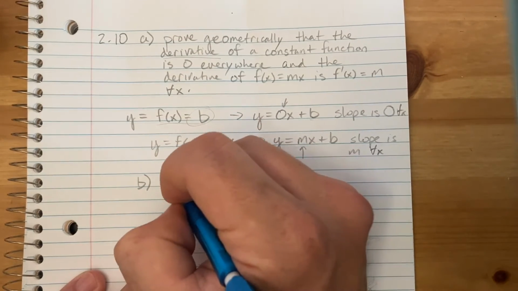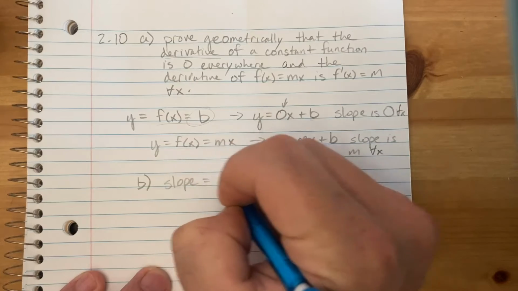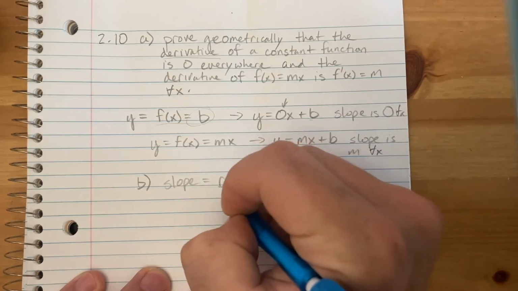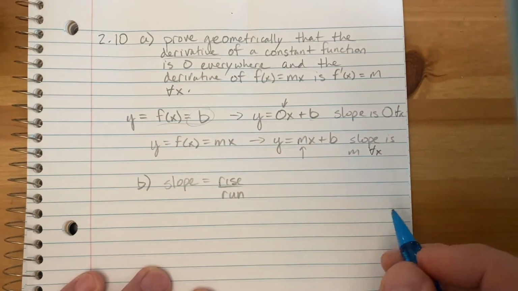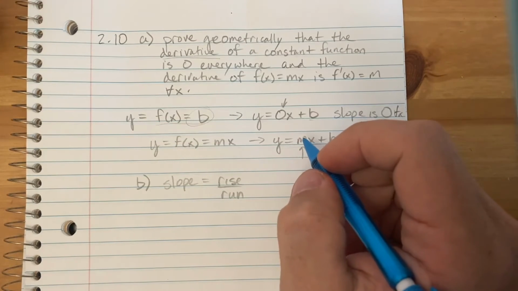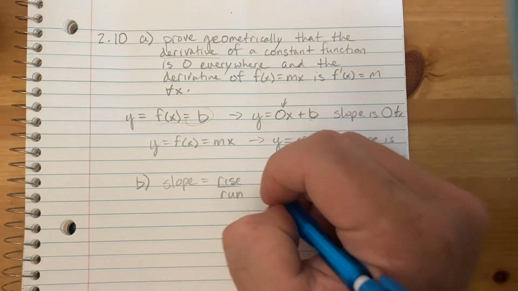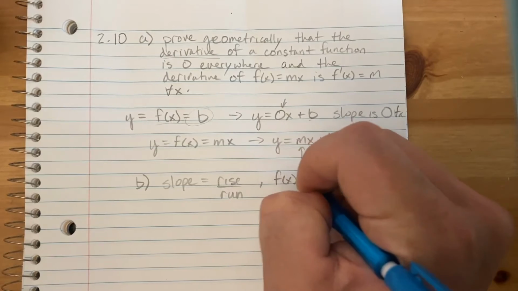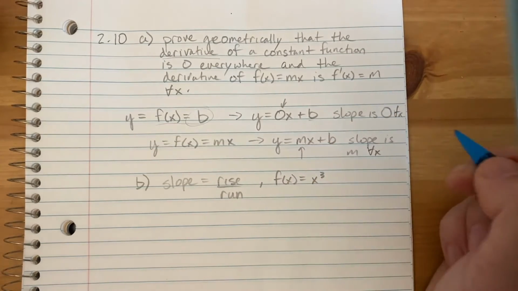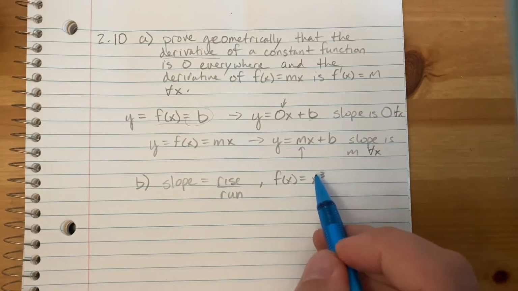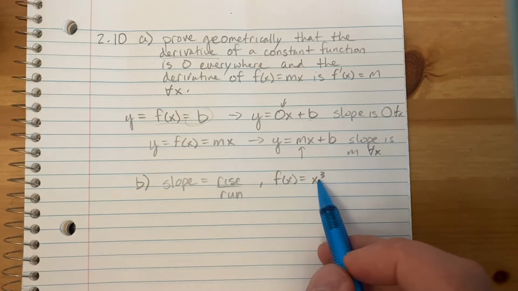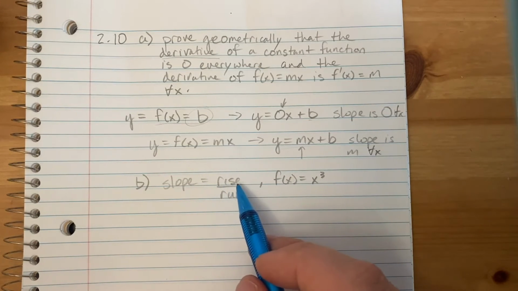So remember, right, slope is rise over run. And if our function is x cubed, f of x equals x cubed, we basically want to pick 2 points.